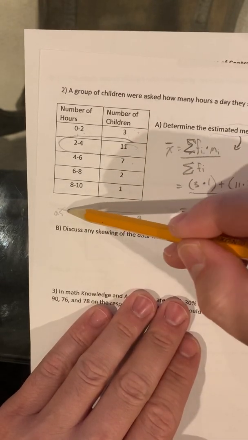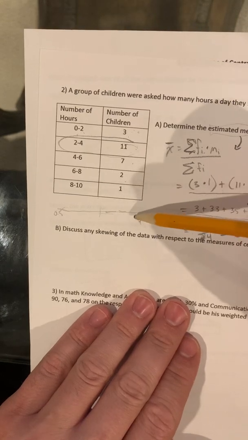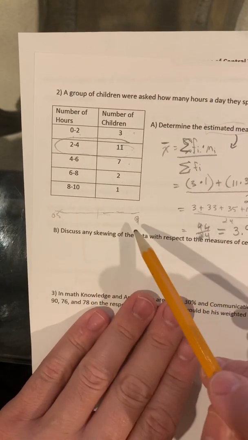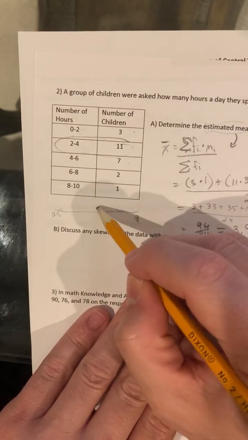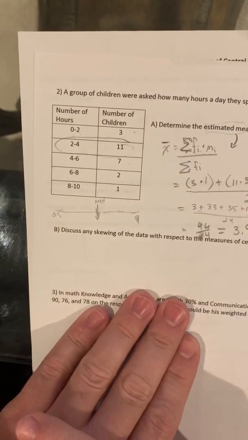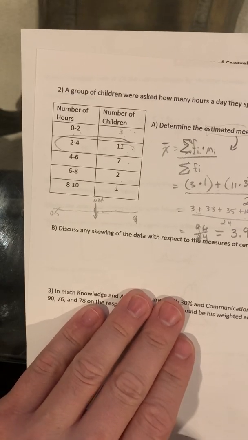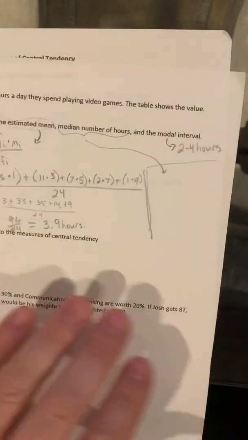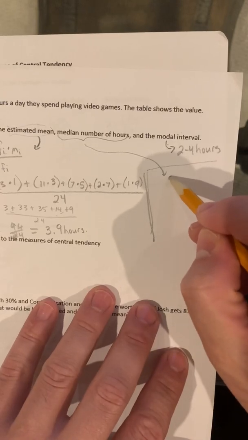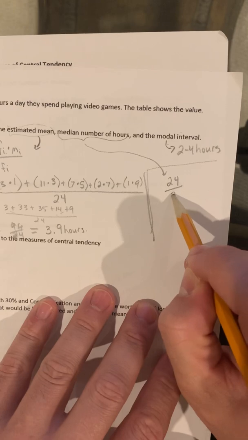It'll be 3 here, then another 11, then 7, then 2, and then 1. The median would lie right in the middle, the halfway point. The way we calculate that is we take the total number of entries, which is 24, and divide it by 2.